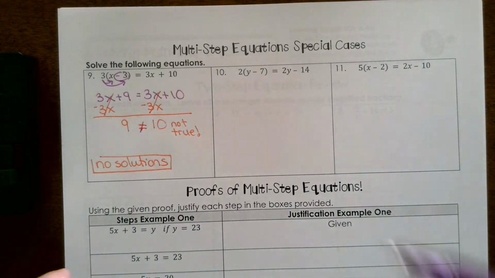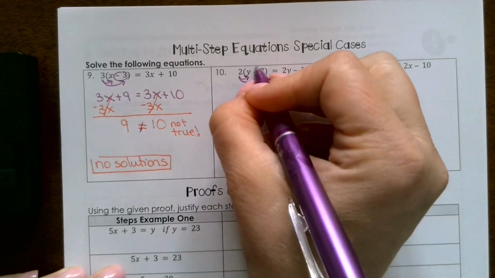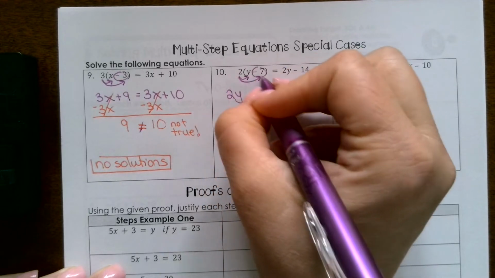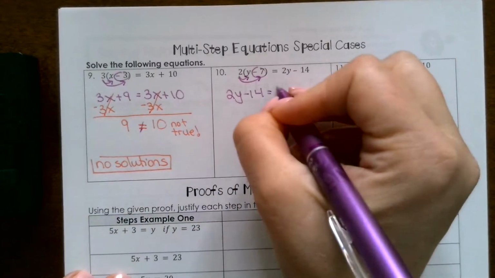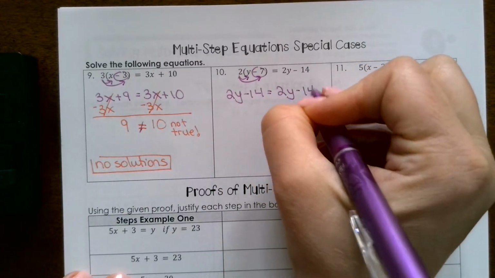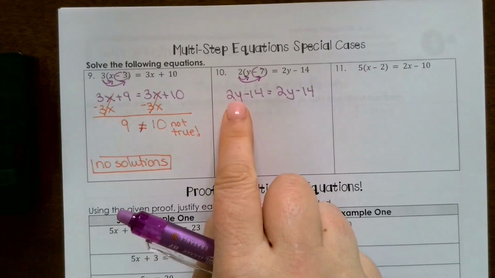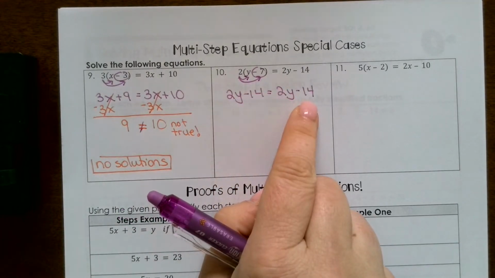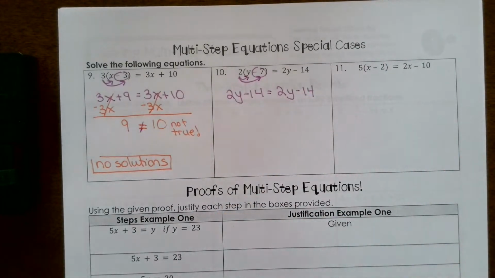Again, I see some distributing. I have 2 times y and 2 times negative 7. So 2 times y is 2y. 2 times negative 7 is minus 14. And that's going to equal 2y minus 14. I will say, at this point, I can see I have the exact same expression on each side. I know at this point what the answer is, but let's say you don't see it right away.